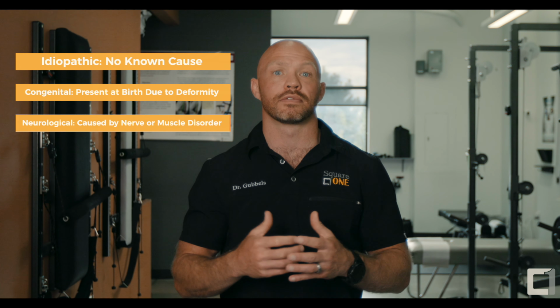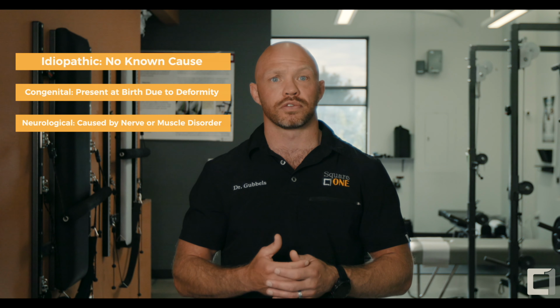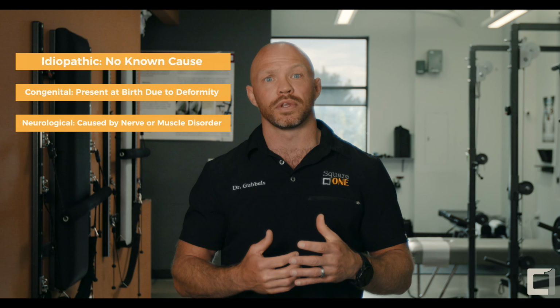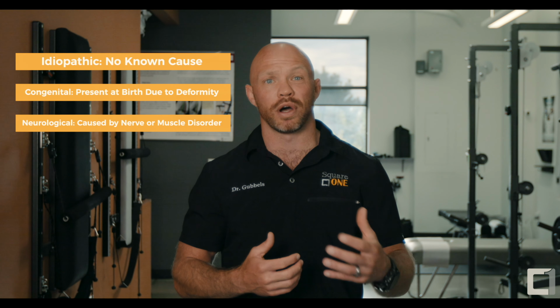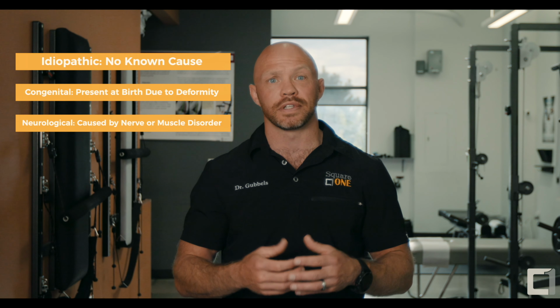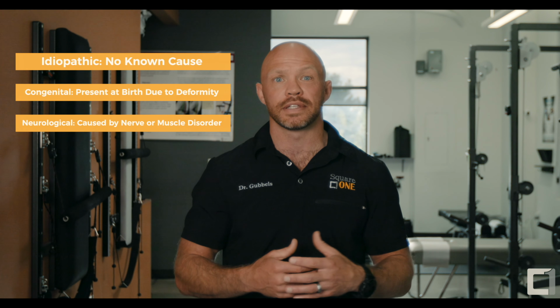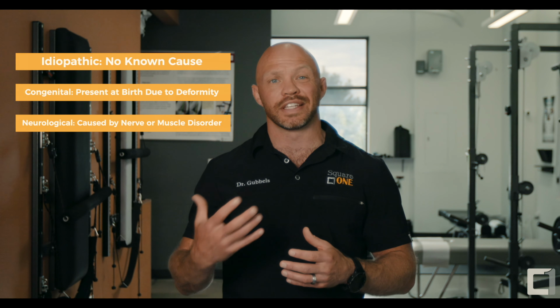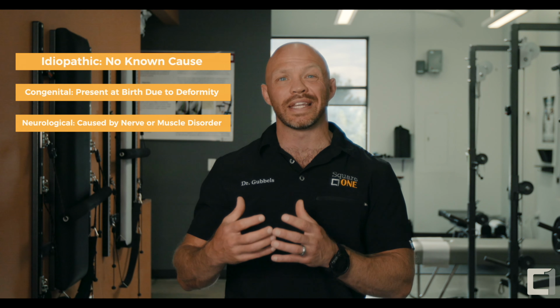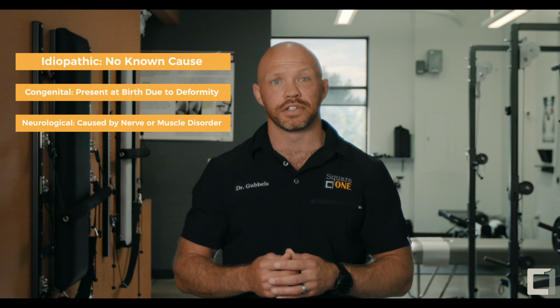Now, another cause of scoliosis in infants is neurological scoliosis. When we look at infants, the two most common neurological causes are cerebral palsy and muscular dystrophy. Cerebral palsy is caused by a problem with brain development as a fetus is growing, and muscular dystrophy is a condition where there's a weakening of the muscles, which tends to progress and get worse as the child ages.